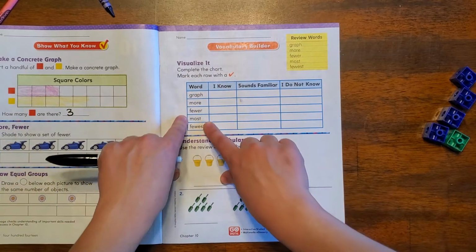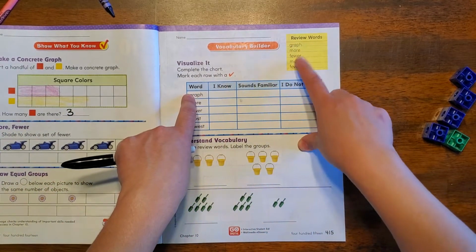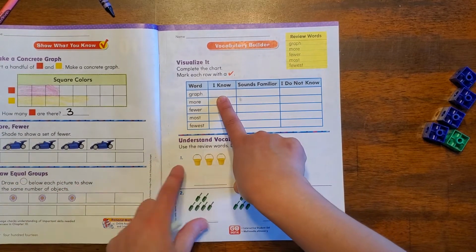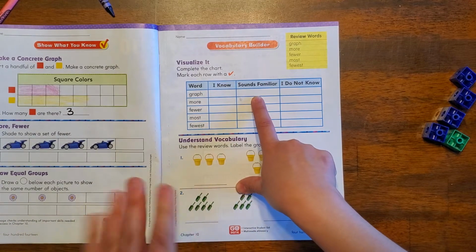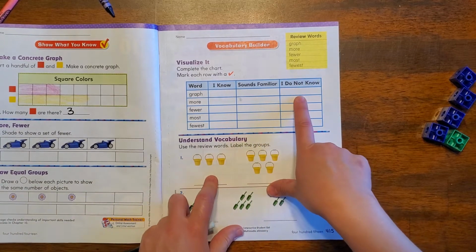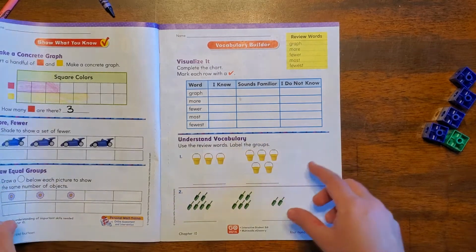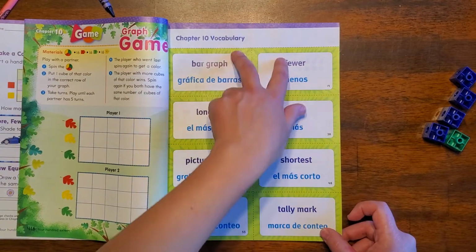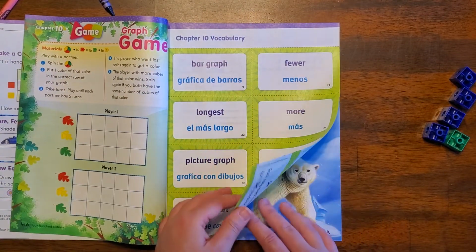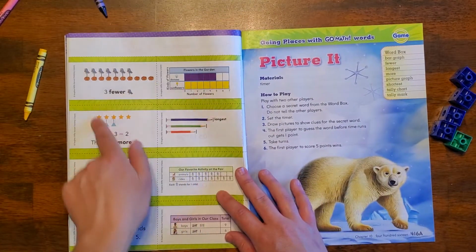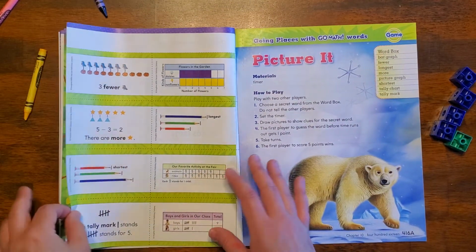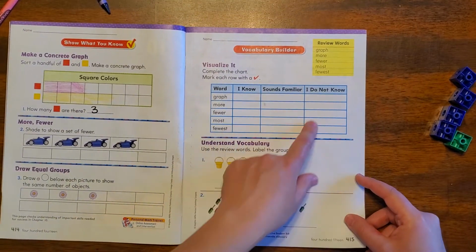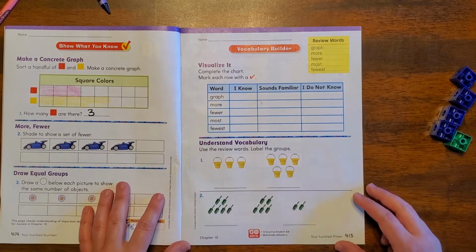So look at all of these words here. Graph, more, fewer, most, fewest. Okay, and I want you to put a checkbox here if you already know it. Put a checkbox here if it sounds familiar, and put a checkbox here if you think, I don't know, I've never heard this word before. You can also look at our vocabulary words for chapter 10 and see what you already know about those words. Okay, and then you're just going to put check marks in the boxes, whether you know them, they sound familiar, or you don't know.